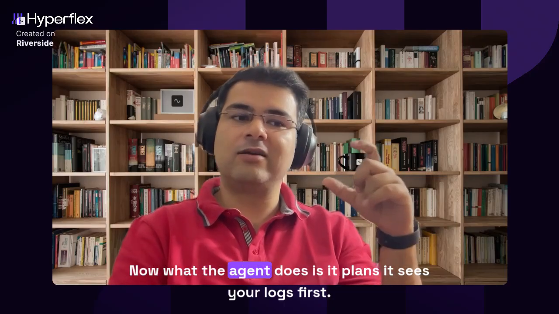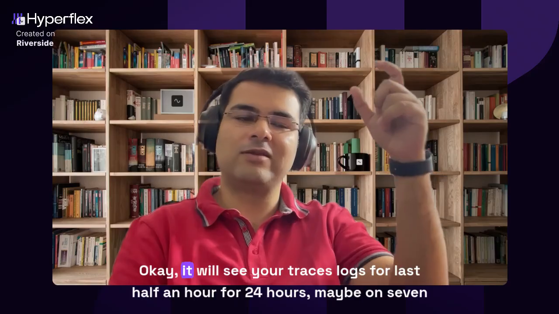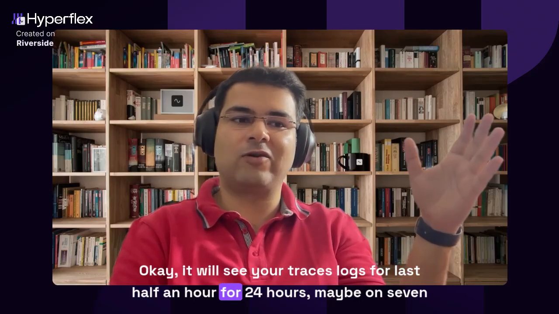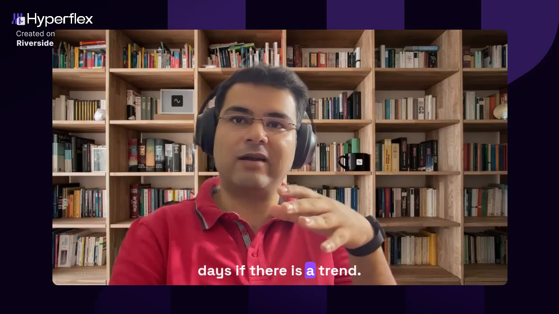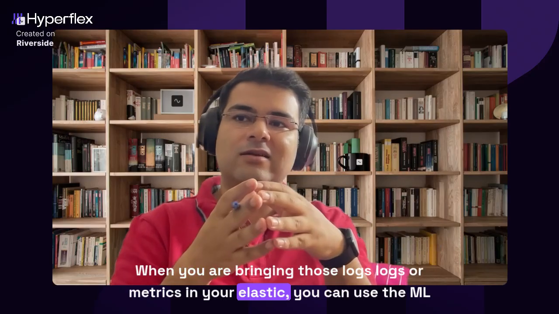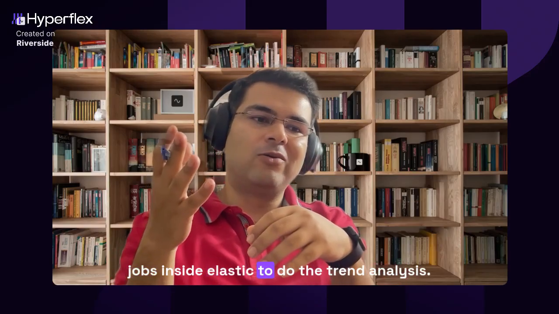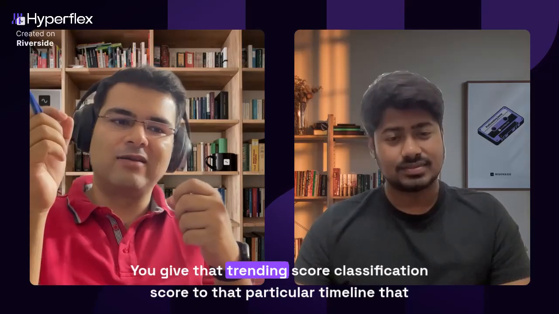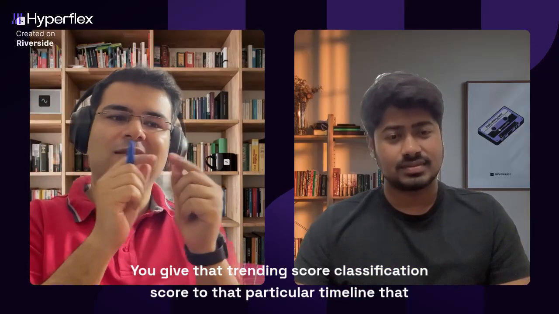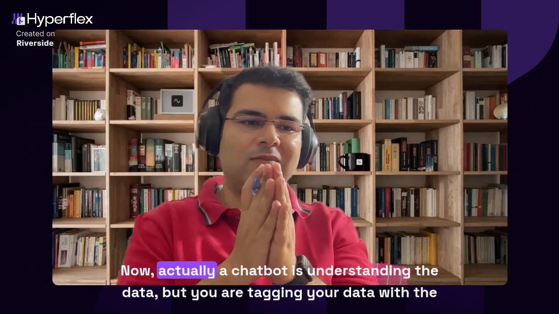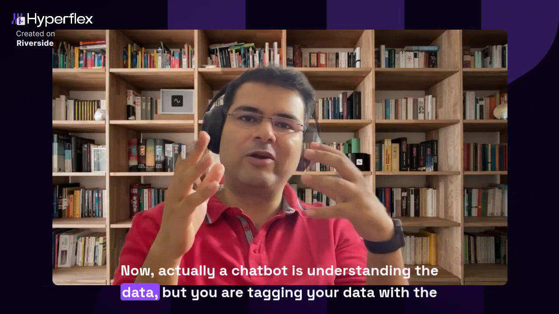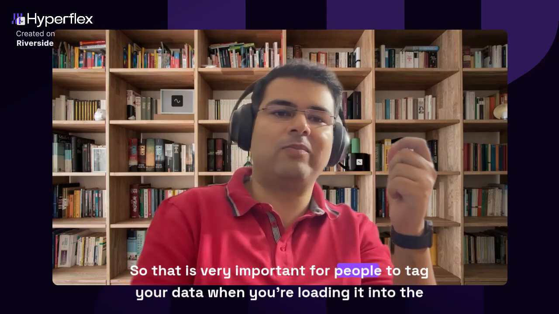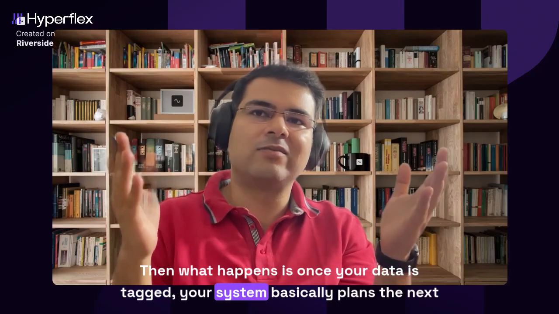Now, what the agent does is it plans. It sees your logs first. It will see your traces, logs for the last half an hour, 24 hours, maybe 7 days. If there is a trend, when you are bringing those logs or metrics into Elastic, you can use the ML jobs inside Elastic to do the trend analysis. On ingestion time, you do that trend analysis. You give that trending score, classification score to that particular timeline, that something went wrong at this point. Now a chatbot is understanding the data, but you are tagging your data with ML at ingestion time. That is very important, to tag your data when you're loading it into Elastic. Then once your data is tagged, your system plans the next step.